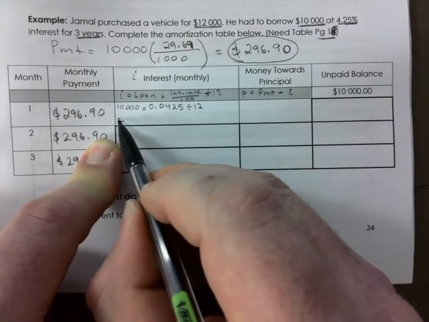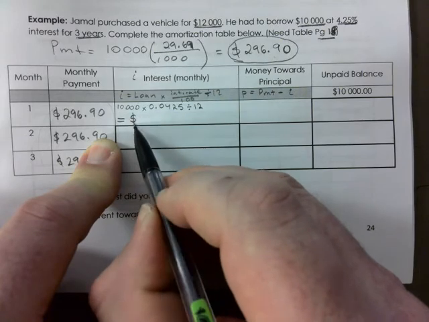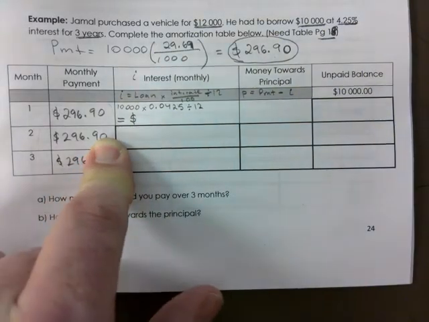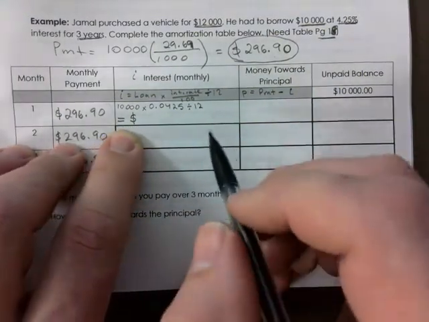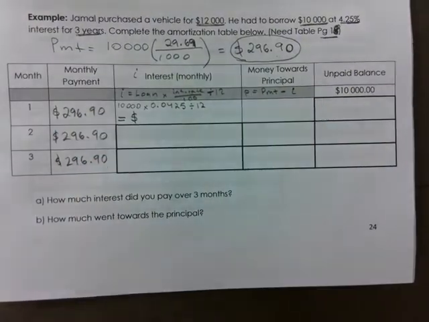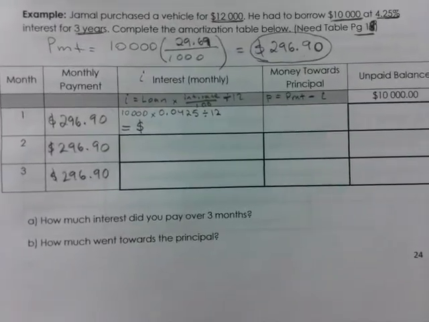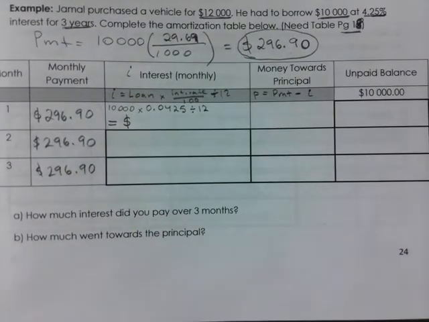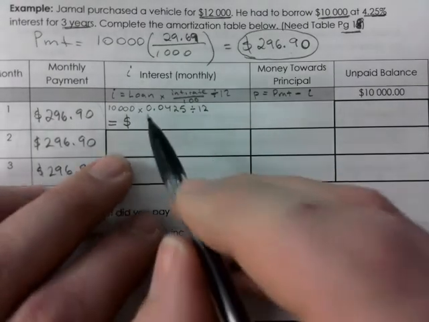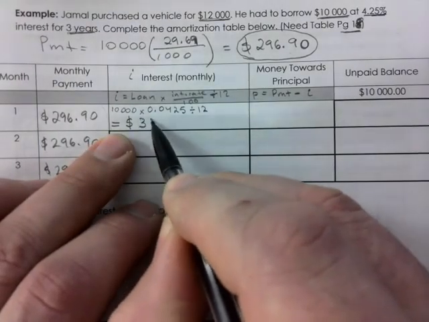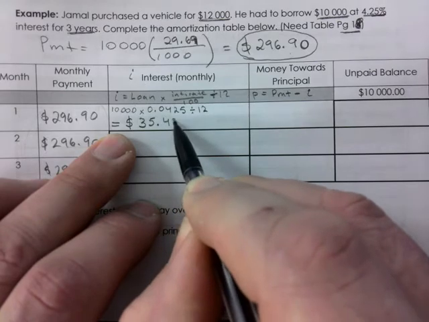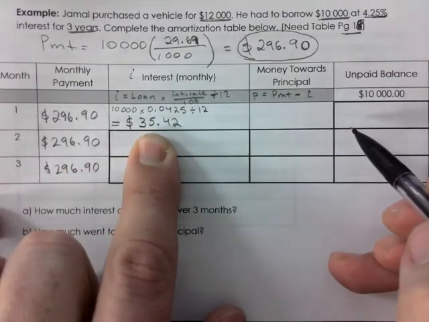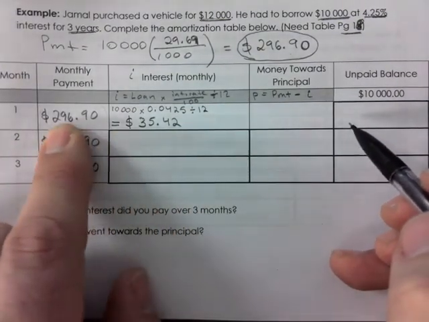And here's where I'm going to put down my final answer with a dollar sign. I hope you can see it. Let me zoom in a little bit. Maybe that'll do the trick there. 10,000. I think you can see that. And so the first payment, it's $35.42, right, that you pay towards interest.